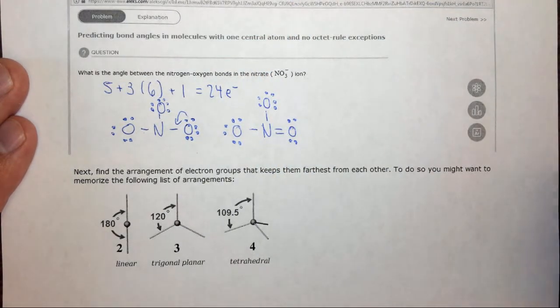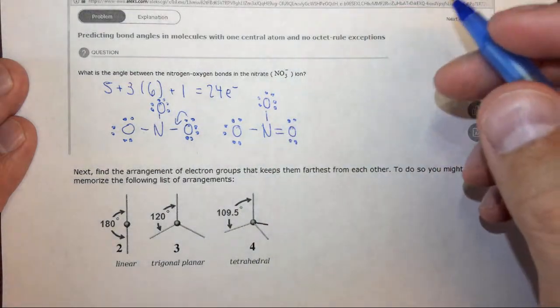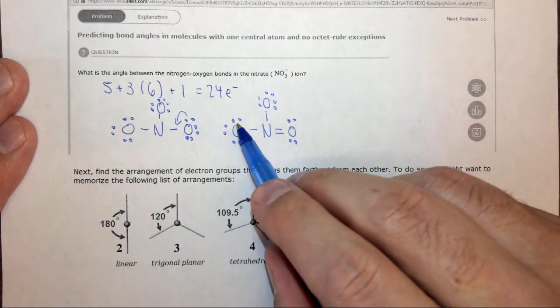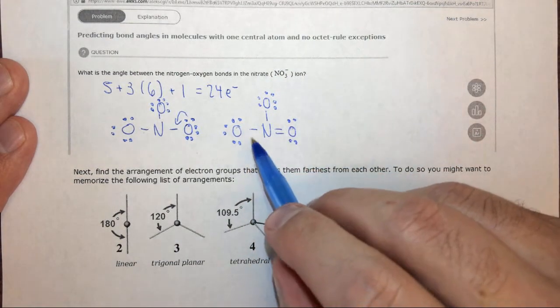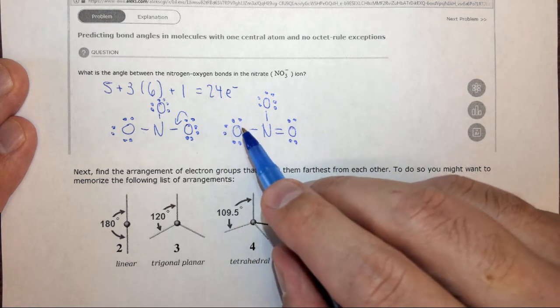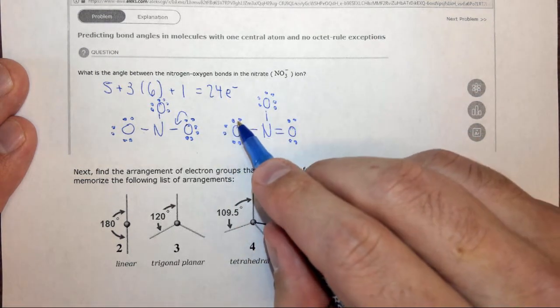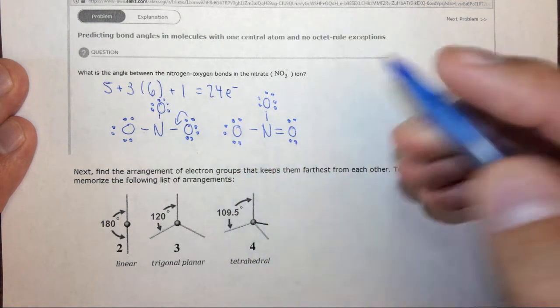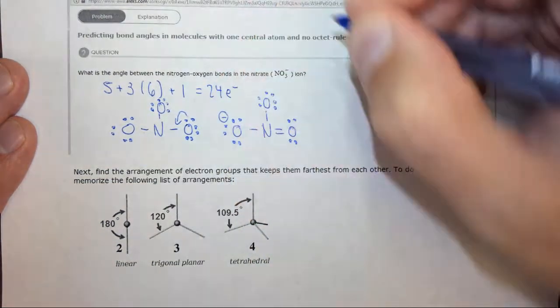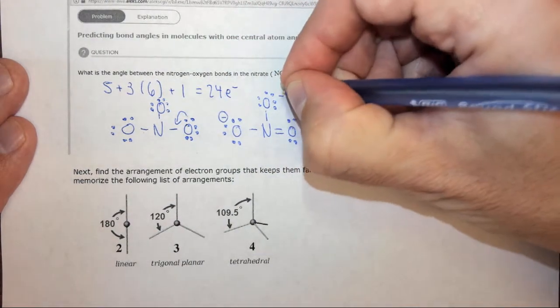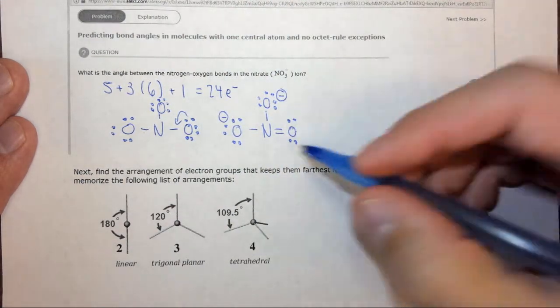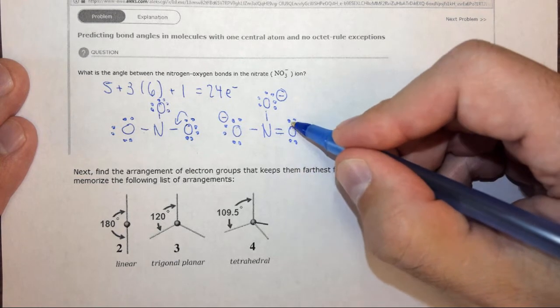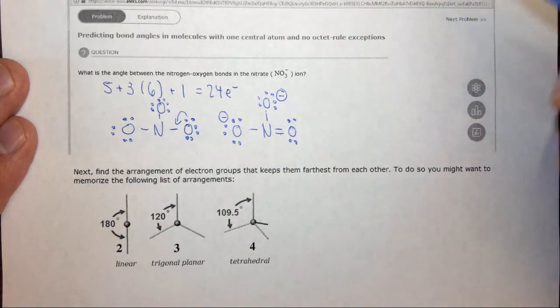Now I'll calculate formal charges, because now I've filled the octets of everything. Well, oxygen likes to have 6 electrons around it. Count the dots as 1 and count the dashes as 1. How many electrons does oxygen have around it? 1, 2, 3, 4, 5, 6, 7. It has an extra electron, so it's negative. This oxygen is the same. It's negative. How about this oxygen? It has 1, 2, 3, 4, 5, 6. It has 6, so it's neutral.